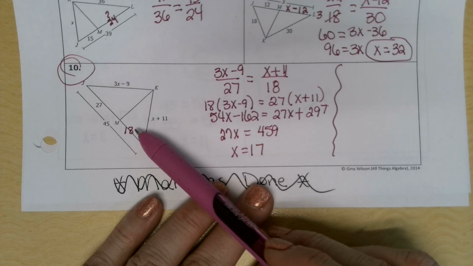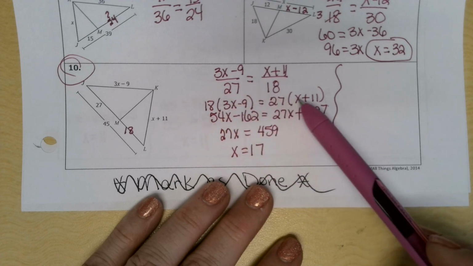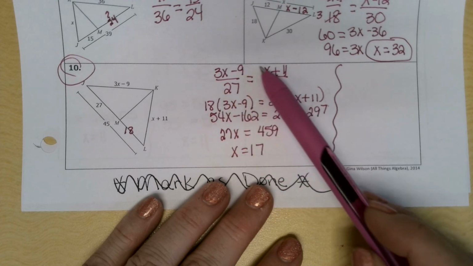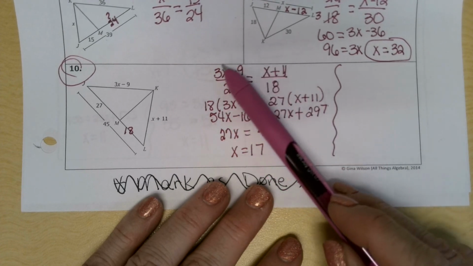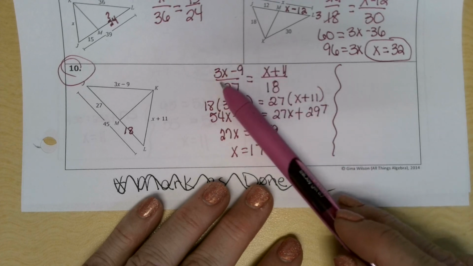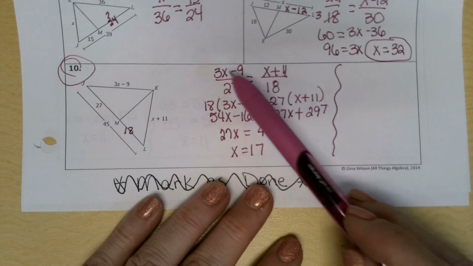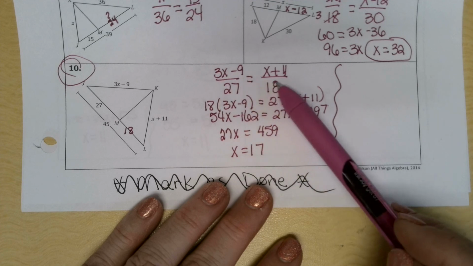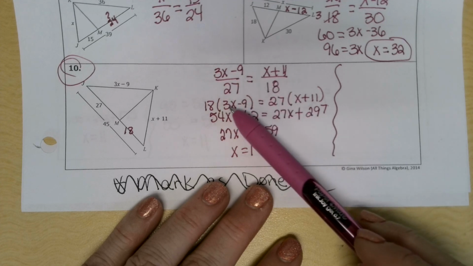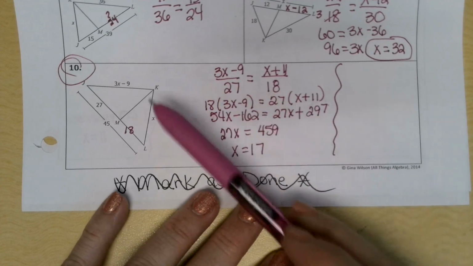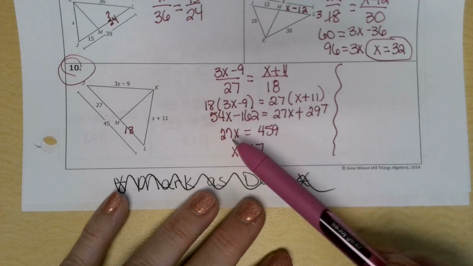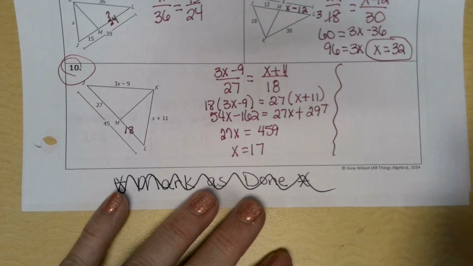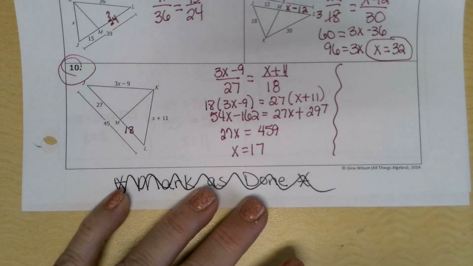And if you set it up differently, our means and our extremes, which one is the means, which one is the extremes? Remember, means is the middle. Extremes is the edge, okay? So this is your extremes, this is your means. So if we set it up differently, we should still be multiplying the means and extremes. This is what I was going to tell you a little while ago, and I said I'll just wait.